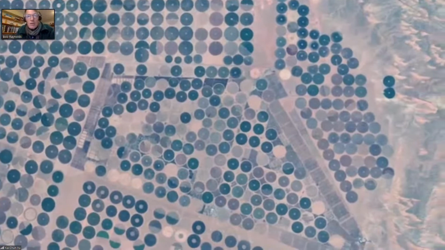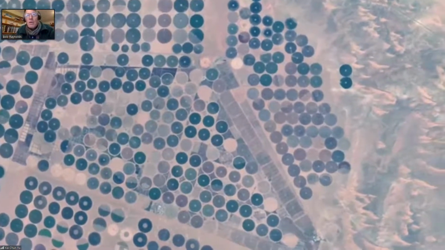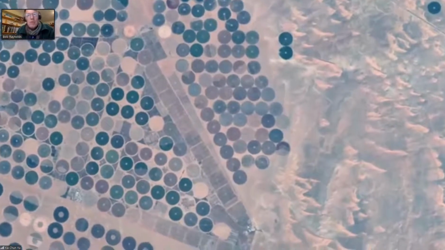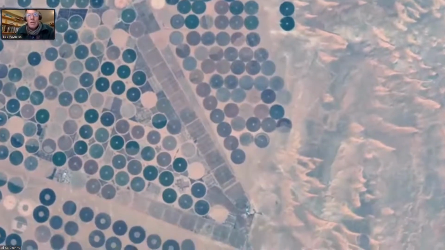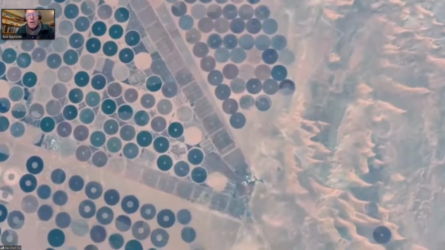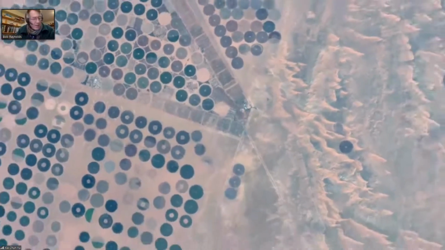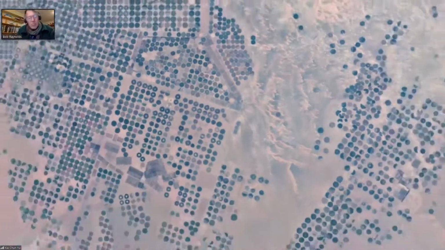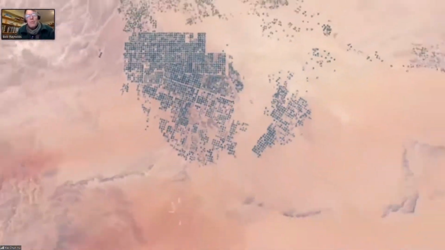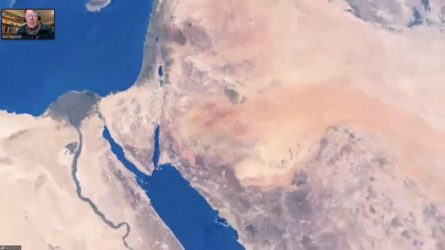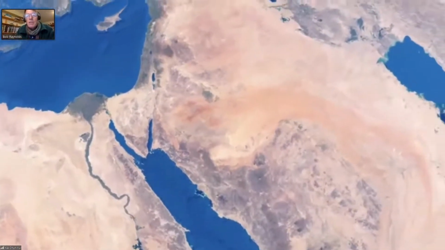They're also experimenting with desalinating water in Saudi Arabia, where they have abundant energy, and they're experimenting with desalinating seawater in order to grow crops as well. We're going to scoot back out, and we're just going to look at a couple more places before we finish up. We're going to leave Saudi Arabia, but we're going to stay in the Arabian Peninsula area.